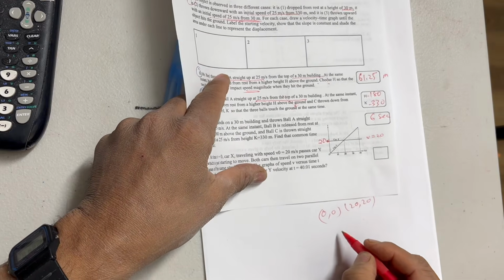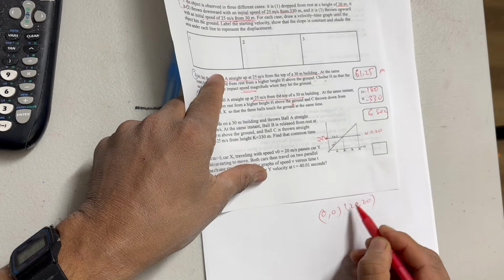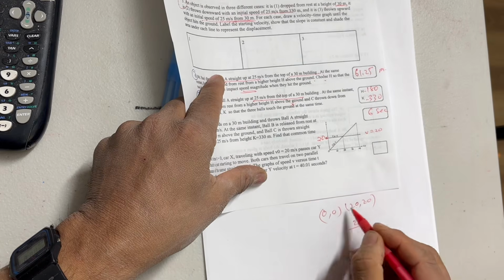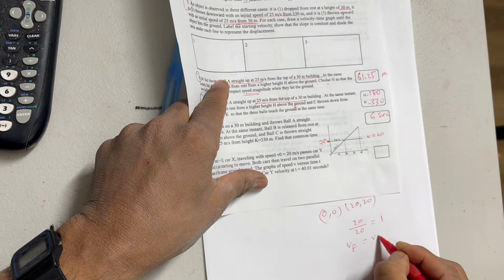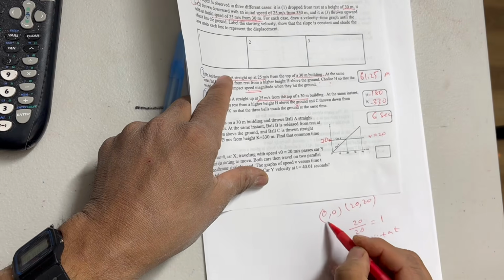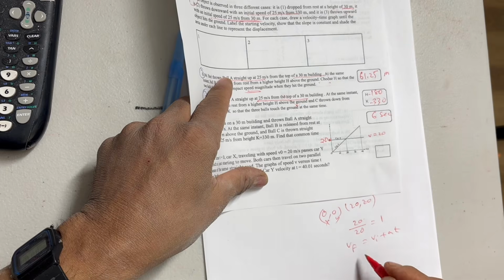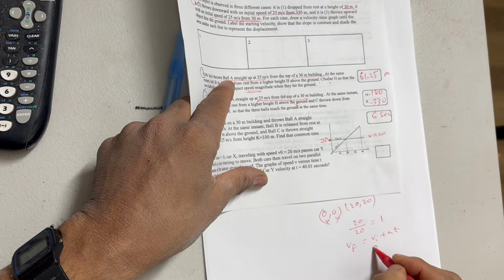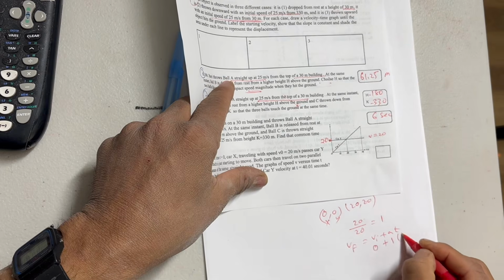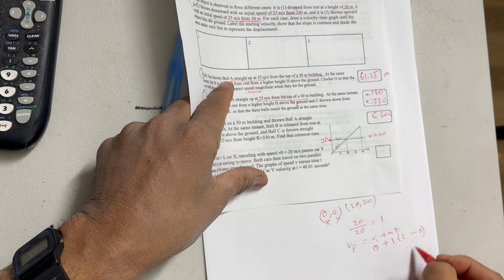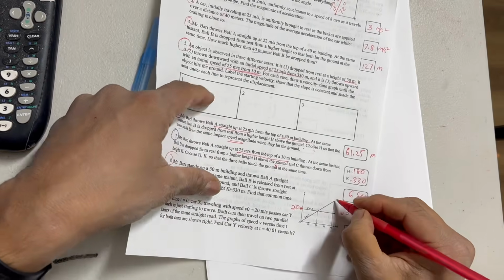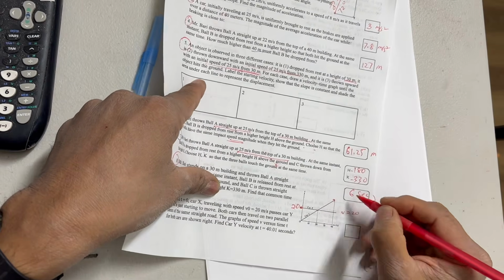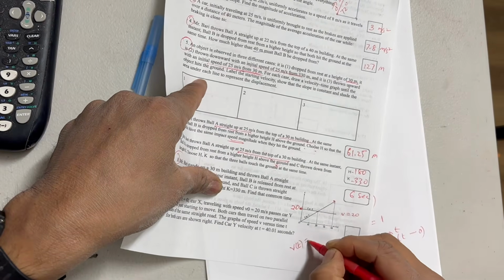So 20 minus 0 is 20 and 20 minus 0 is 20. The slope is 1. So vf is equal to vi plus at. This is x and this is y, right? At 0, acceleration is 1, t minus 0. So vt is just t. So this one has the equation vt is equal to t.